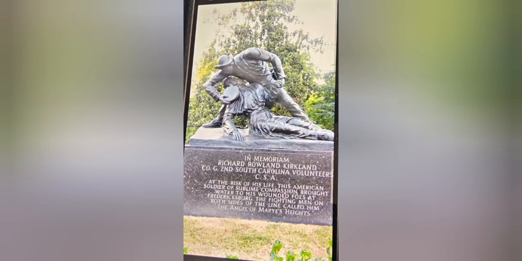So today, a stone and bronze memorial sculpted by Felix D.